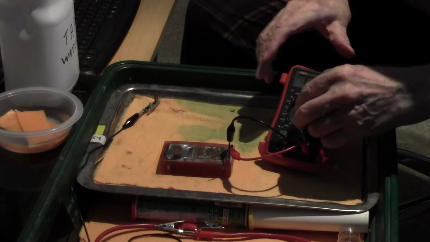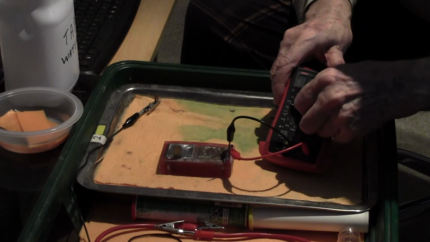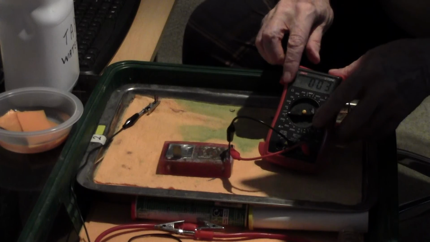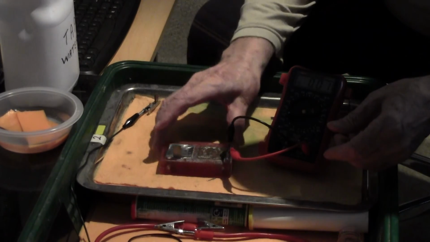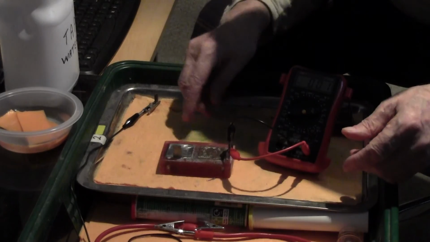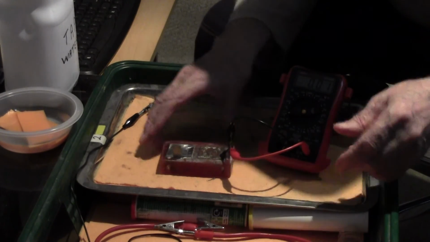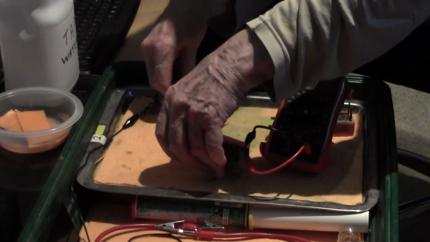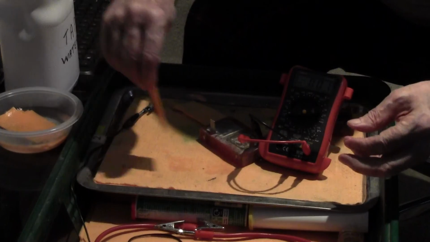Now we will put this onto microamps, and there is virtually no current flowing because the circuit is not complete because it's on dry electrolyte. It's like desert sand.